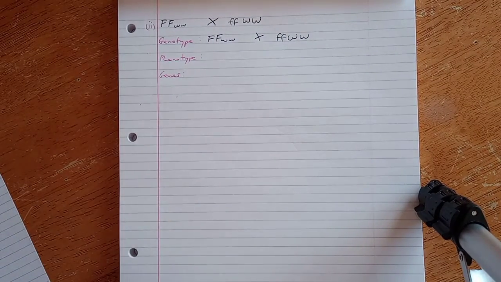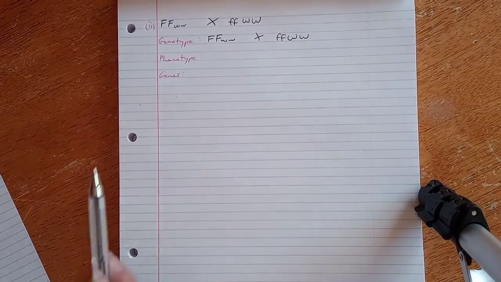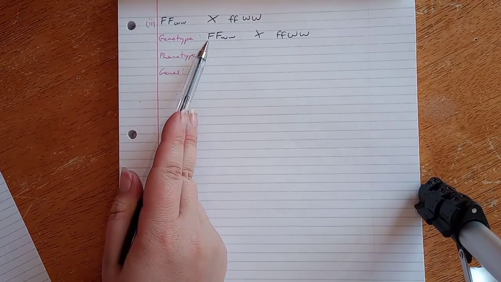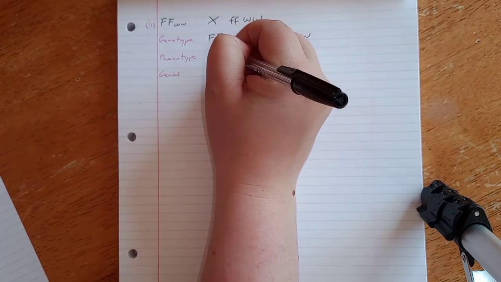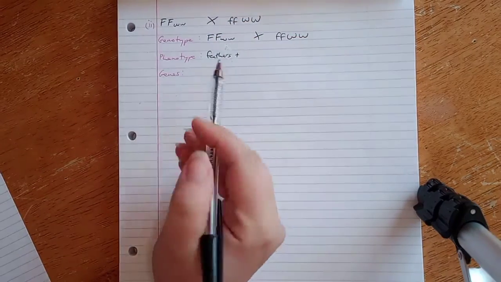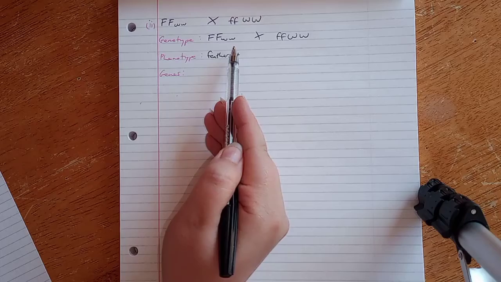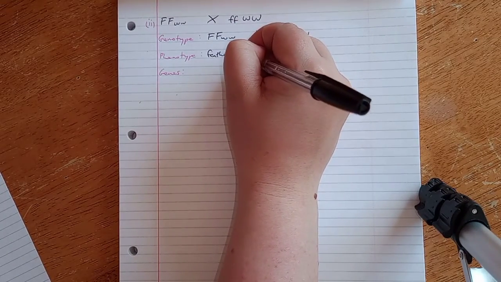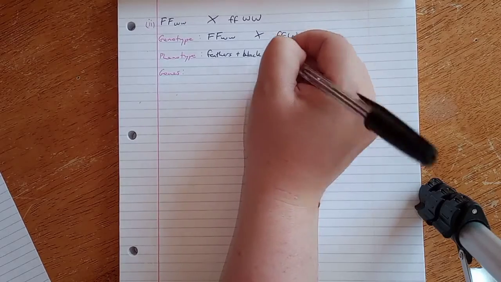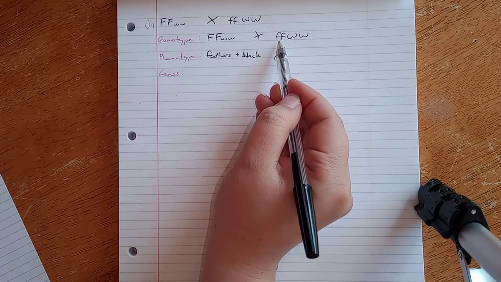Phenotype is what they look like. So, capital F is a dominant trait. It's got two of them, so it's definitely got feathery legs. So, feathers. And two small w's. Big W is white, so small w has to be the black. So, feathers and black by small f's, so recessive gene.